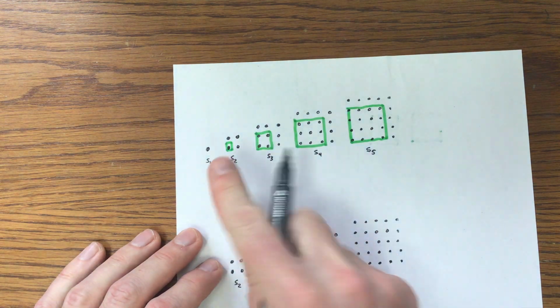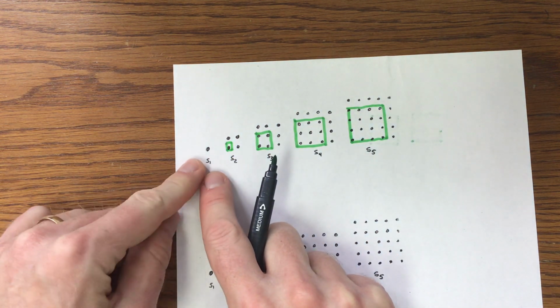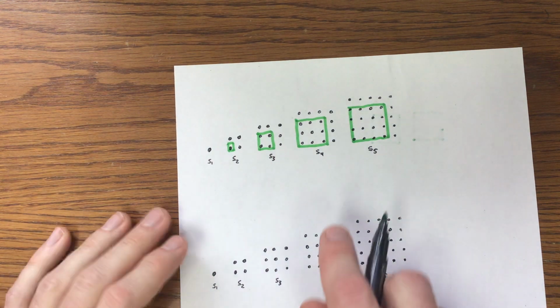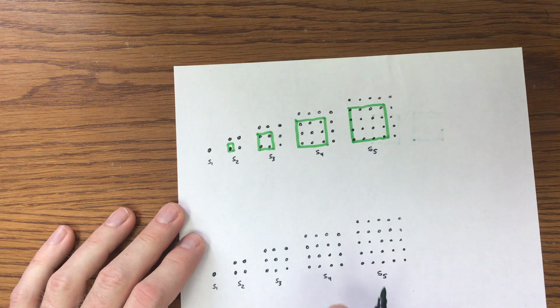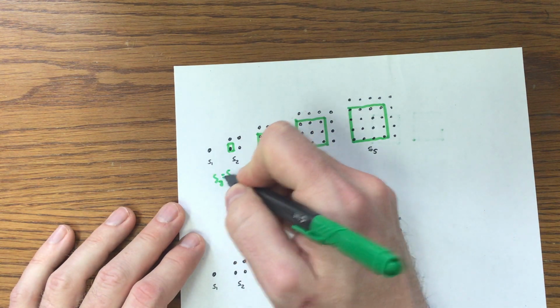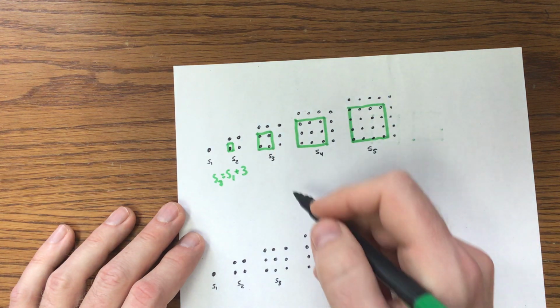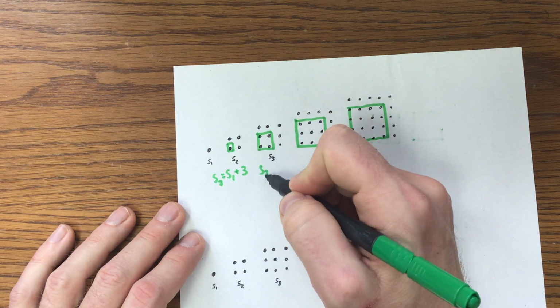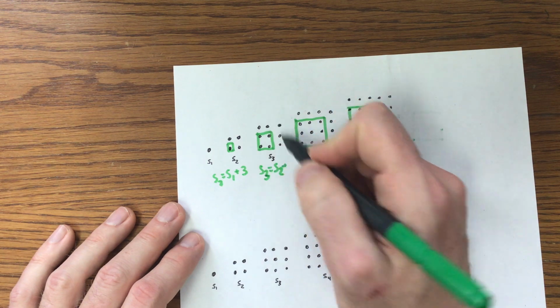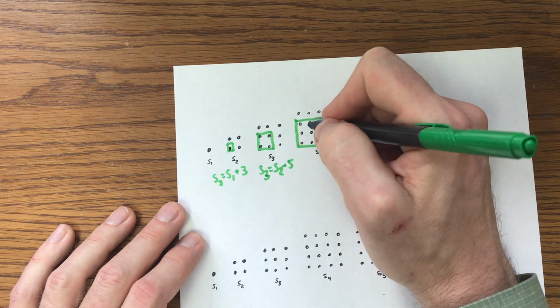S1, this 1, I thought that 1 was a triangle. Well, guess what? It's also a square, hiding right there. And so we can get these squares in here. So S2 looks like S1 plus 3 more dots. Or S3 here is S2 plus 5 more dots.